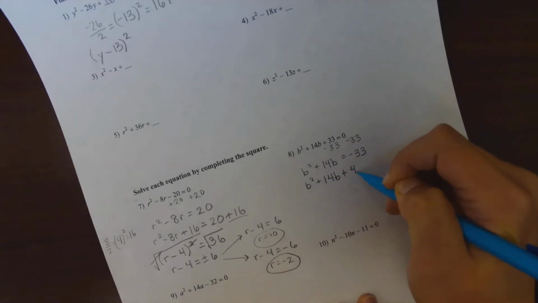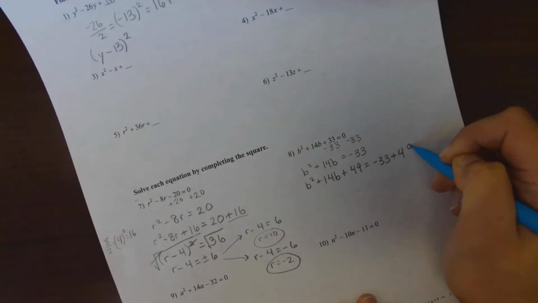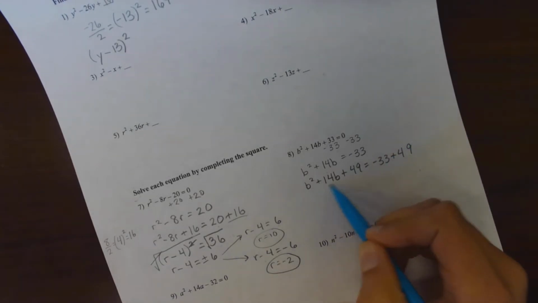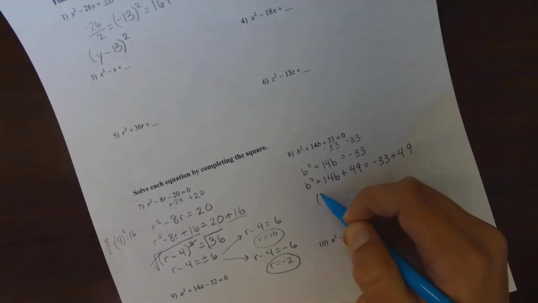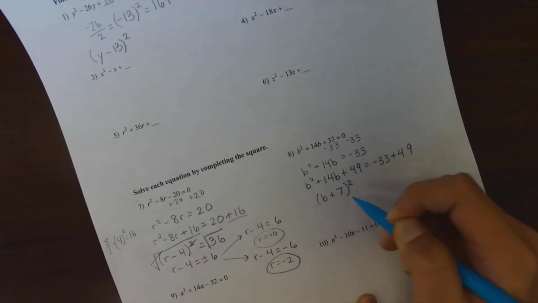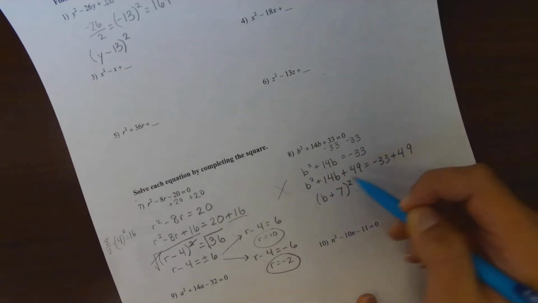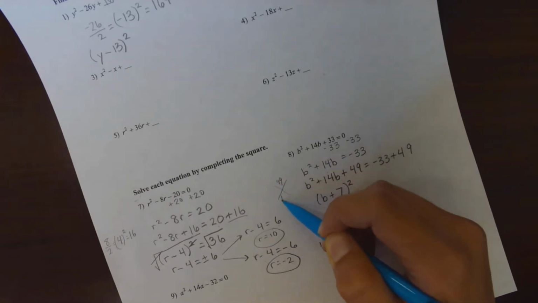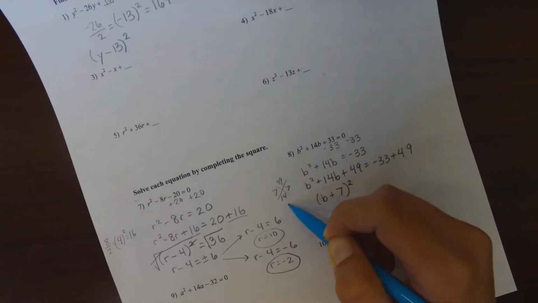So plus 49 and negative 33 plus 49. Now I have this in a trinomial that I can factor out to be b plus 7, so half of 14 is 7, squared. Okay, you could always factor this off to the side, so 49 and 14, 7 and 7 would give me 49 and add to be 14.